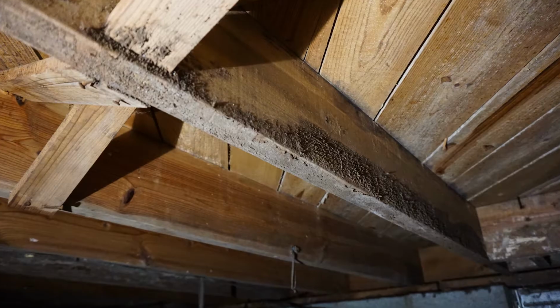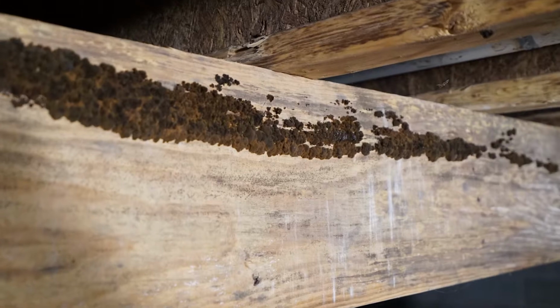Today I want to talk to you about one of the main concerns homeowners have regarding water or dampness in their basement or crawl space, and that's mold. What causes it and how to get rid of it.